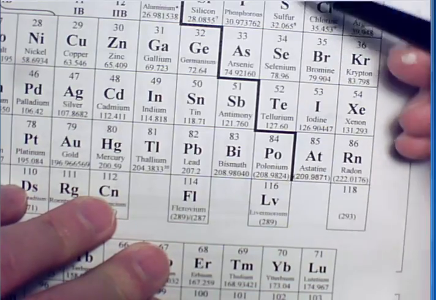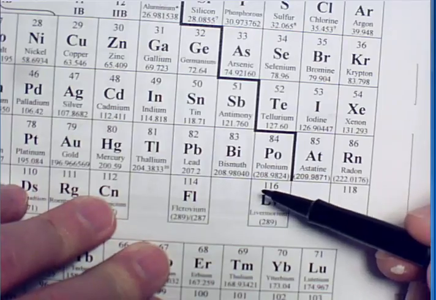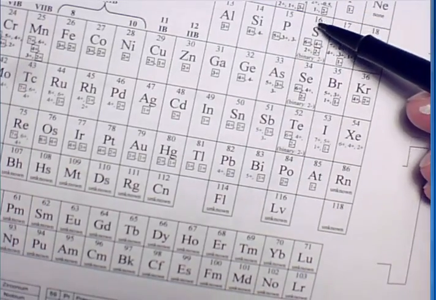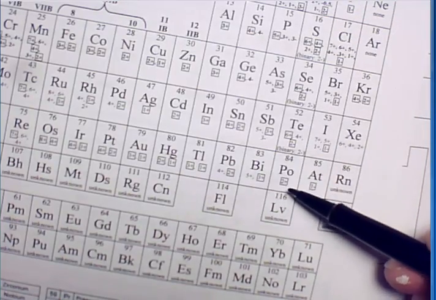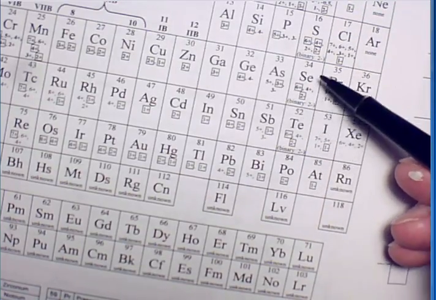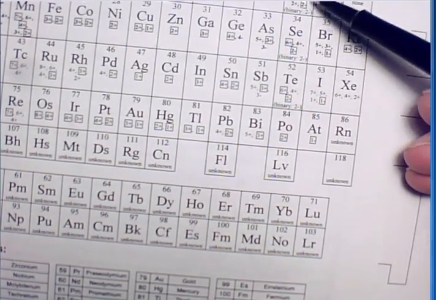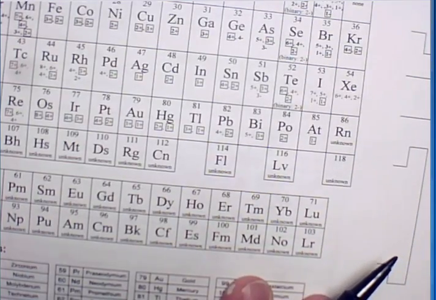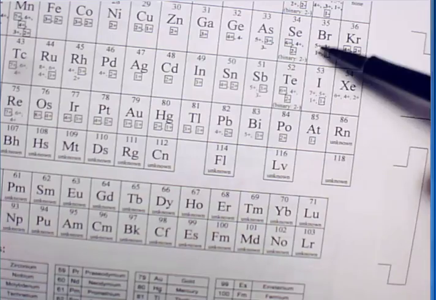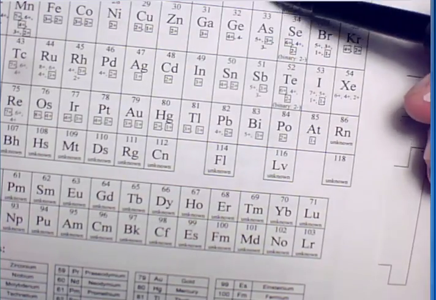In this column, they tend to gain 2 electrons, so they gain a 2 negative charge. Look at the common oxidation numbers here. Do you see anything in common in here? Well, I see a 2 negative in common in all these. There is a 6 plus in there sometimes, but there's that 2 negative everywhere. That makes sense, except for polonium. So 2 negative is the most common oxidation number here.